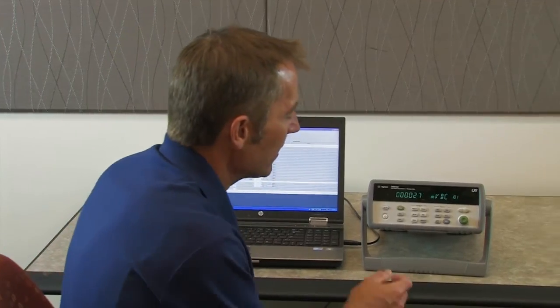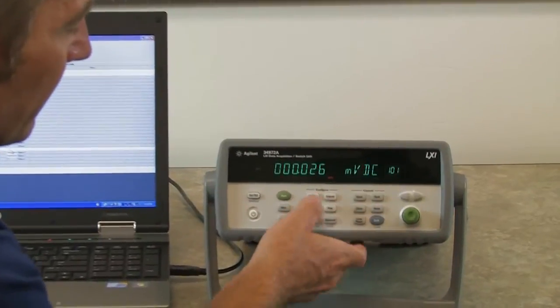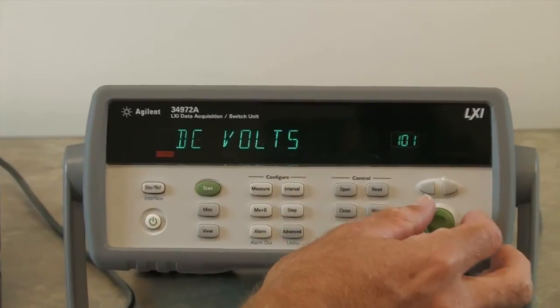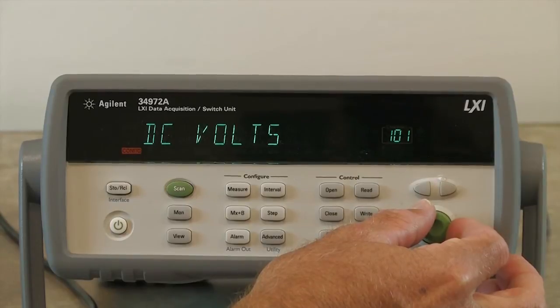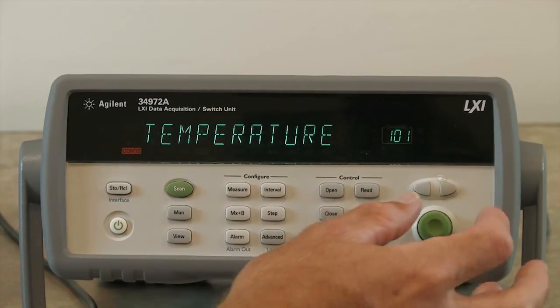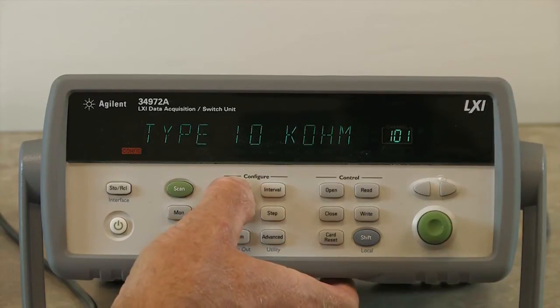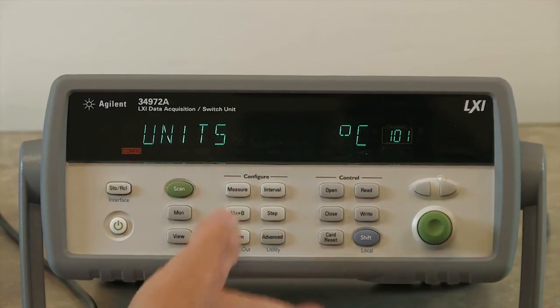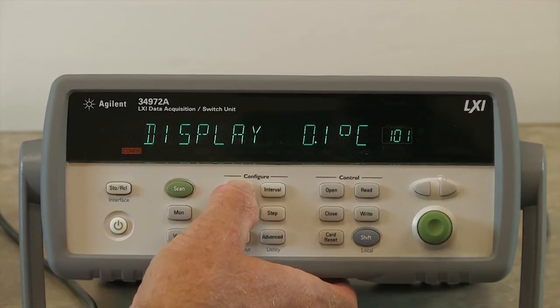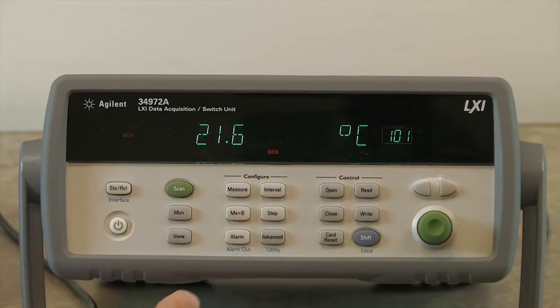Our third method for USB data logging is to set up from the front panel. So this is a good thing to do when we don't have a lot of channels. So for our current example, we only have 3 channels. So we'll go ahead and set it up from the front panel. So we'll start by configuring our first channel, which is again a temperature measurement. So we'll go ahead and select temperature. We'll select thermistor, and we'll select 10K ohms. So that channel is set up. We'll measure degree C with 0.1 degree resolution.